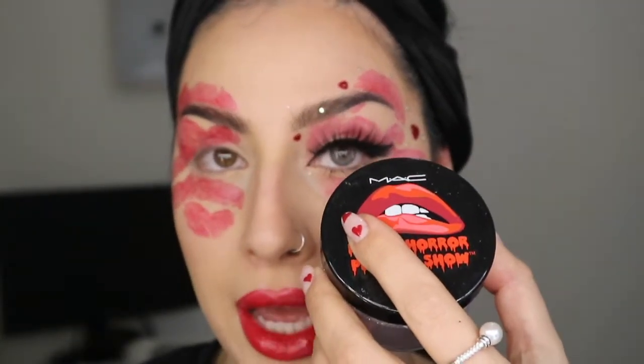So I'm just using a translucent powder. This is from MAC. This is, yes, an old one, but still a super good one. And no, it's not expired. Rocky Horror Picture Show. This came out with a collaboration, which is no longer available, but you can still always get the translucent powder, I believe, from the MAC Pro stores.